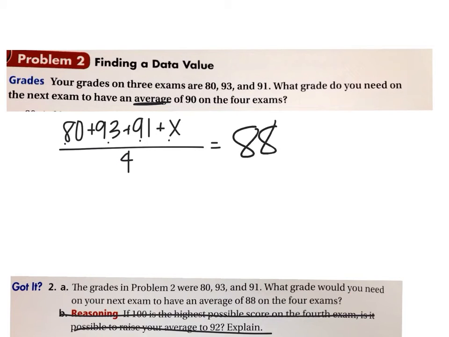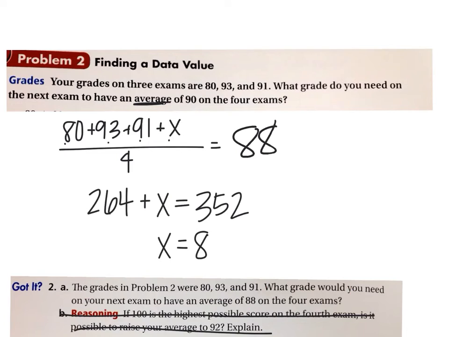Okay, so we're going to multiply by 4. That's still 264 plus x. And if you multiply by 4, 88 times 4, you get 352. So subtract 264, and you get 88. So to make an 88 on the average, I need to make an 88 on the test.